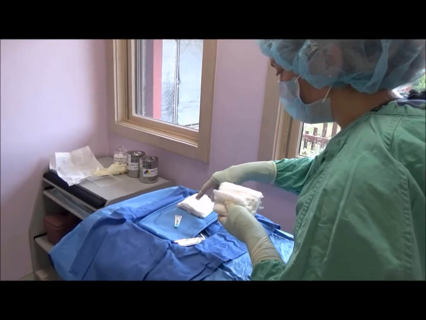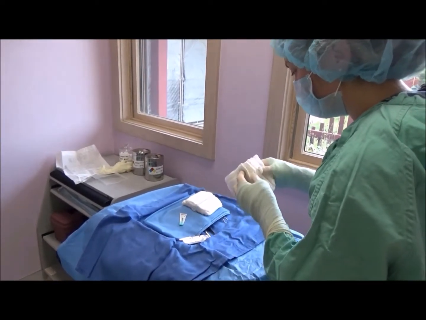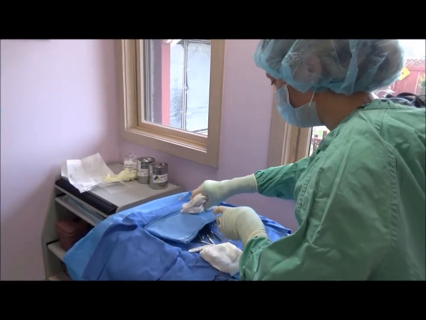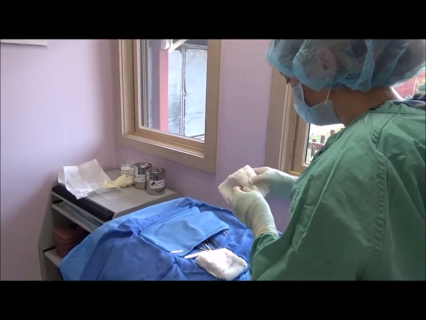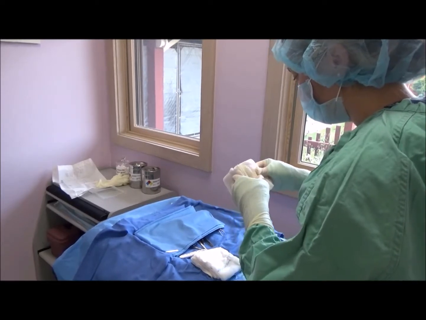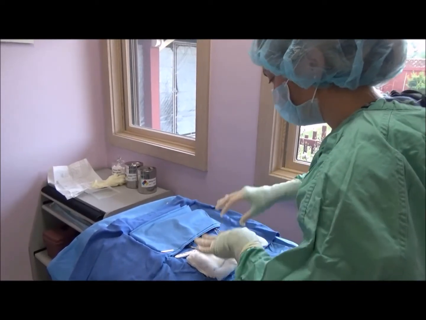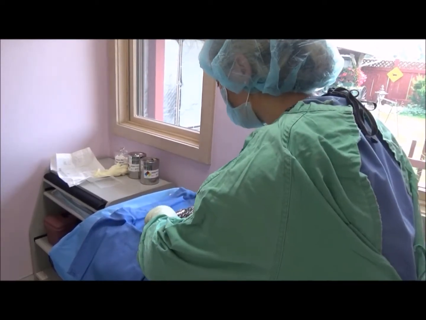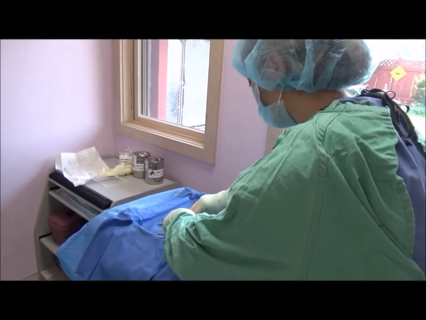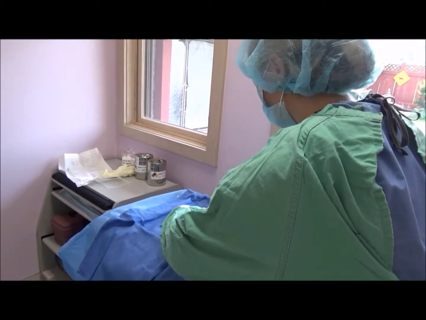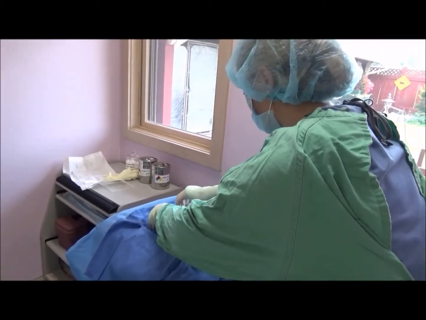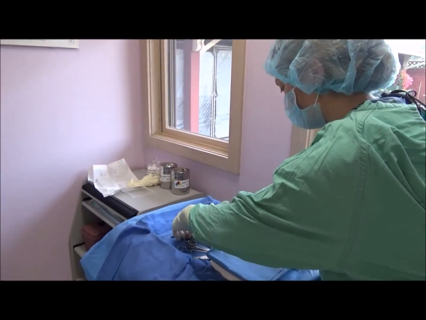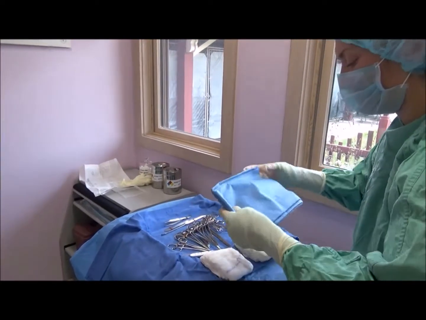And I see that we have our sterilizer strip and it's acceptable, so that's good. 20 sponges, that's good. Okay, so that's good. So there's 18 tools, 20 sponges.